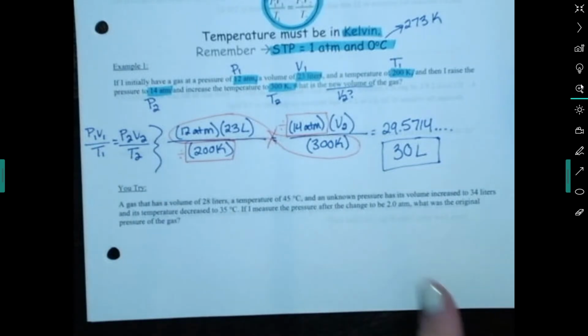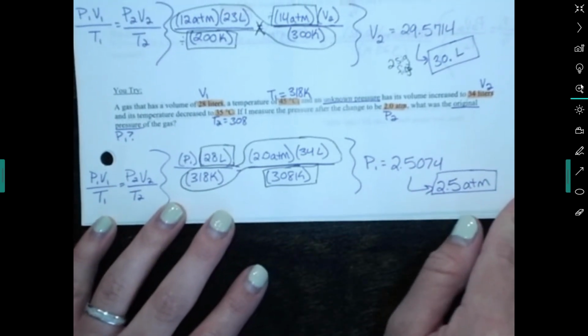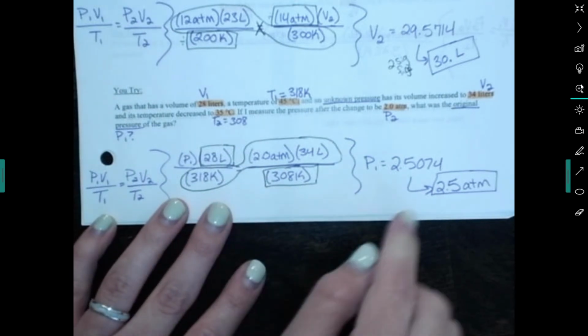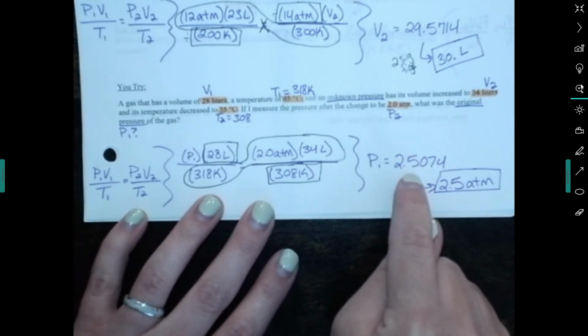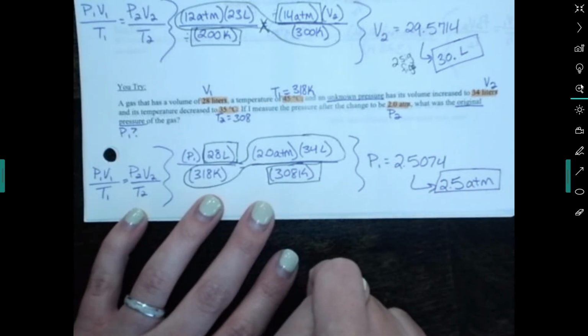All right, this one is a U-try. I'm going to let you guys go ahead and try that. So pause the video and don't forget to convert to Kelvin. And let's see if you can plug everything in and figure that one out. So go ahead and pause the video. All right, hopefully you paused it. This is what I got. I plugged everything in. I converted to Kelvin first, and I got 2.5 atmospheres. So take a look at my work, take a look at your work, and see if they match. Okay?